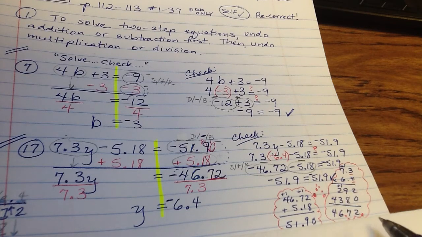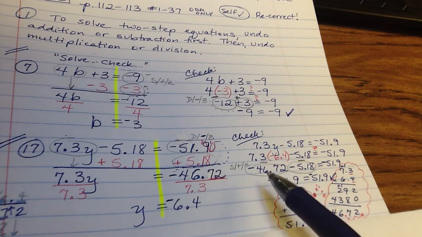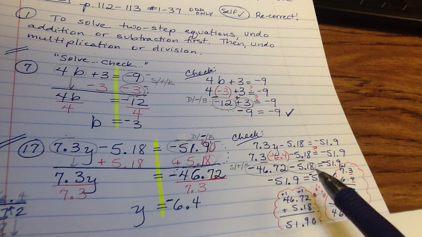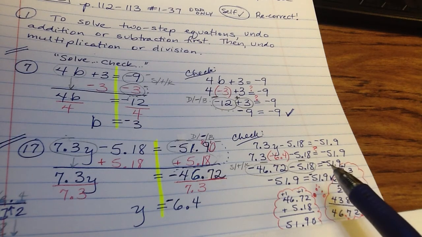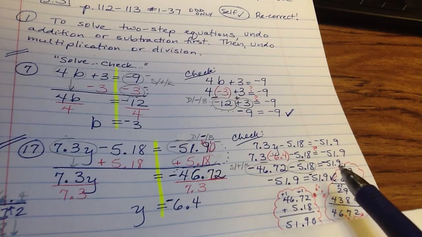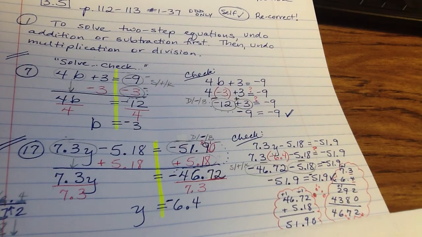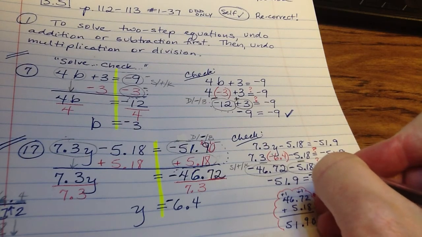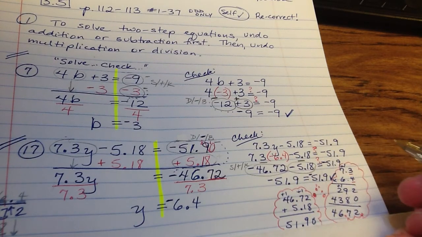I wanted to show it someplace, so we got a little crowded. Negative 46.72, still minus 5.18 equals negative 51.9. But does it really? Are we sure? Well, we're not sure yet. So again, we're going to employ the help of our friend, the baby question mark, until we're sure.